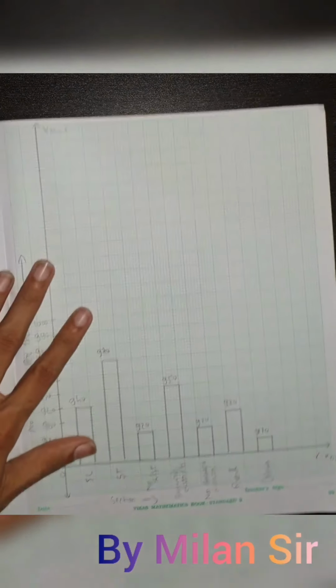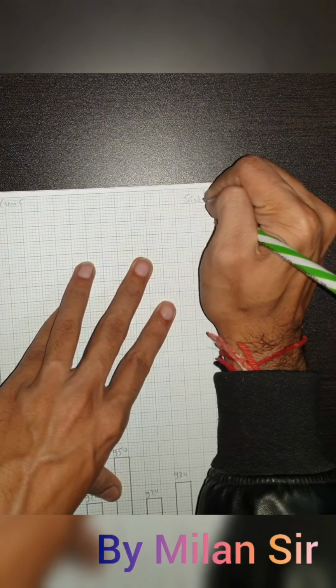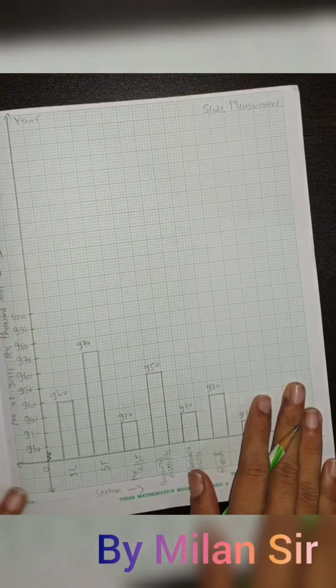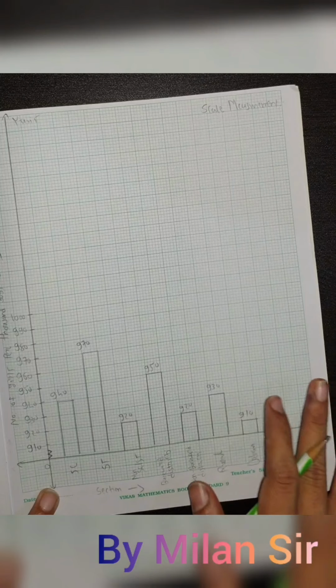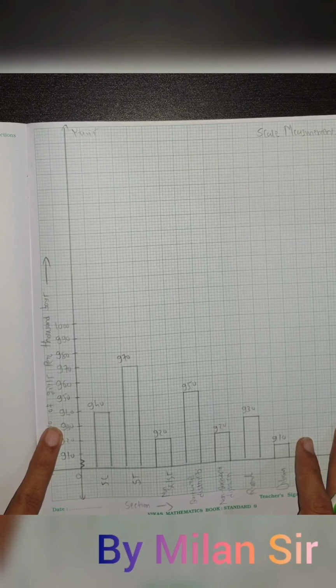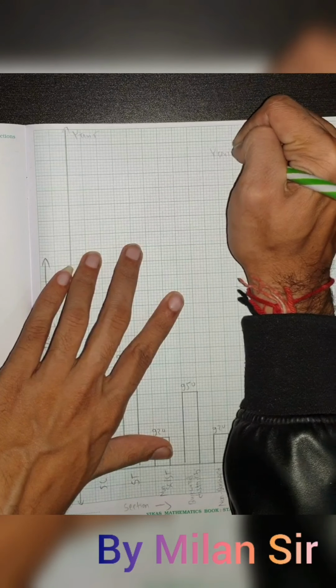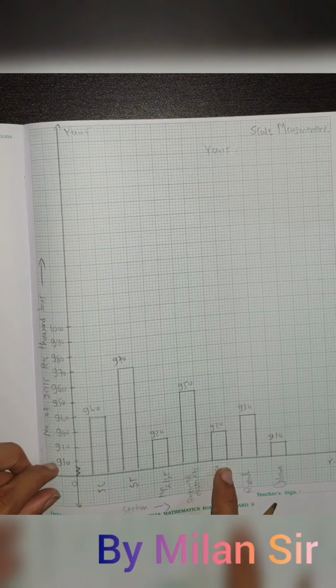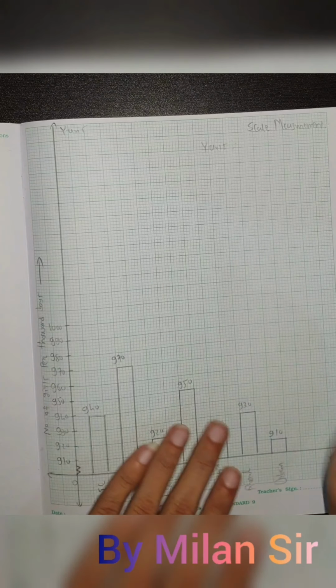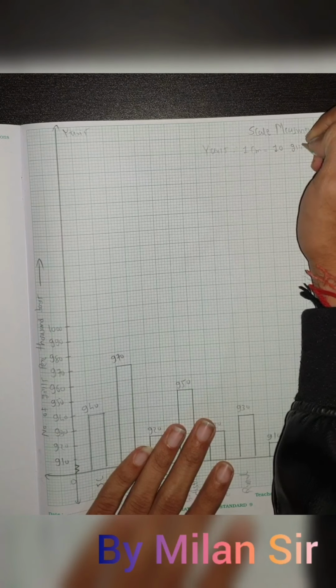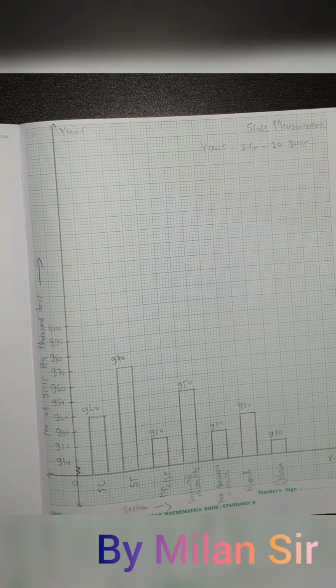We need to write the scale measurement here. On the x-axis we do not have numerical values, so we do not need to write a scale. We need to write the scale for the y-axis. For the y-axis, 1 centimeter, that means 1 box, has a gap of 10. So 1 centimeter equals 10 girls. Here our graphical representation is over. In this way we can draw the bar graph.